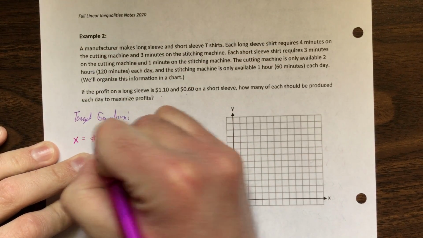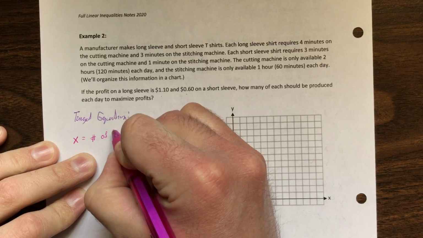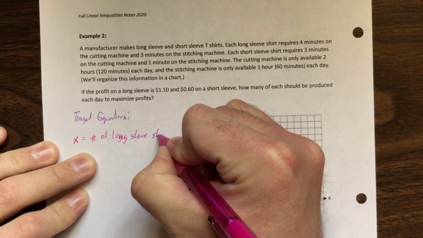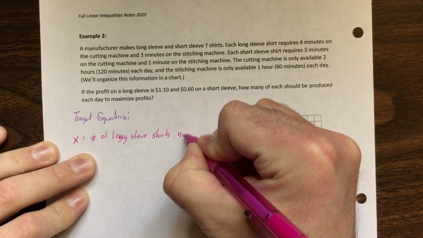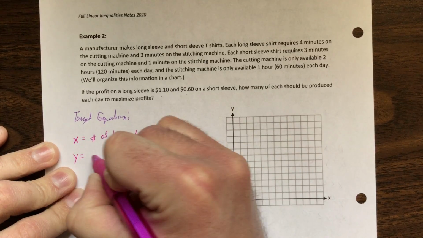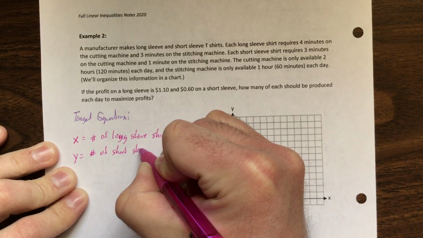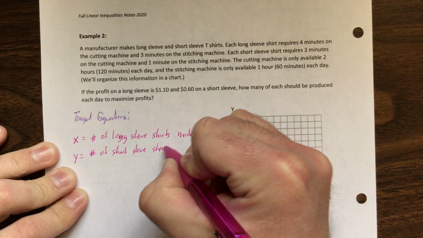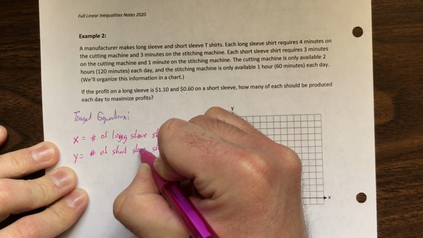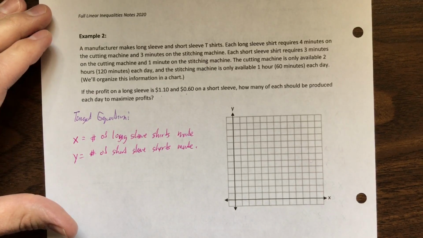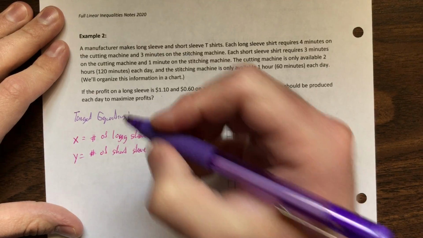So X is going to be the number of long sleeve shirts made, and Y is going to be the number of short sleeve shirts made. Okay, again, making sure that we are defining our variables in a good sense.